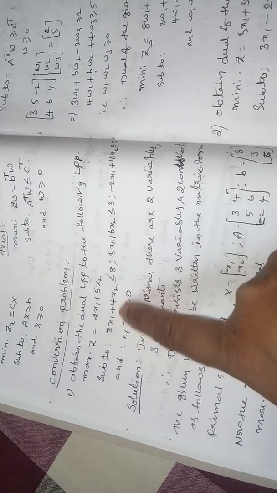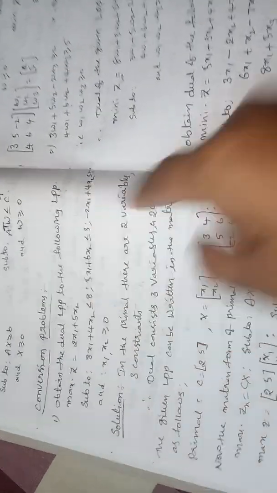So in the primal, what is the C? This is Z equals Cx. C means the constants 2, 5. X, what are the variables? X1, X2. And capital A, what are the coefficients of the constraints? 3, 4, 5, 6, minus 2, 4, and the B values are 8, 3, 5.